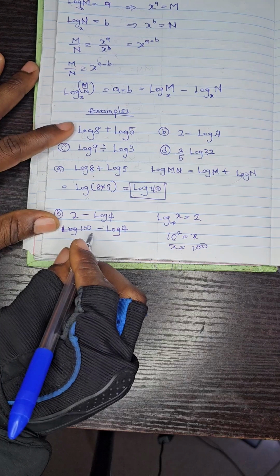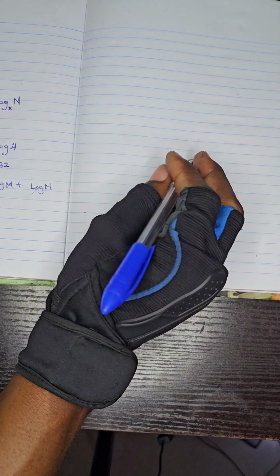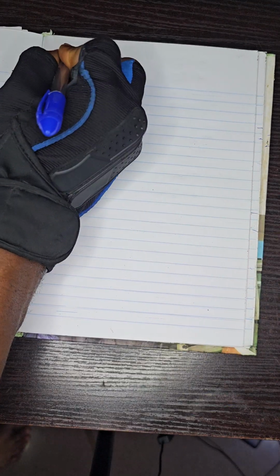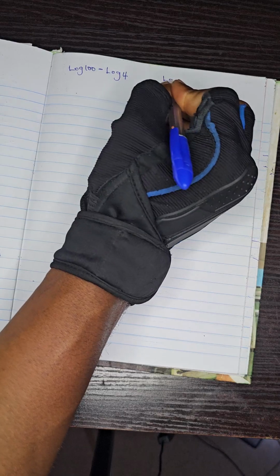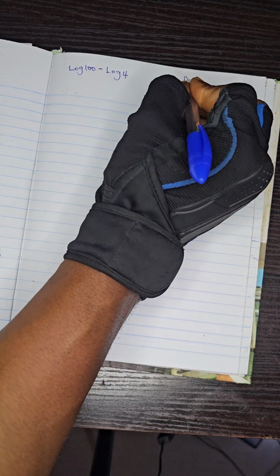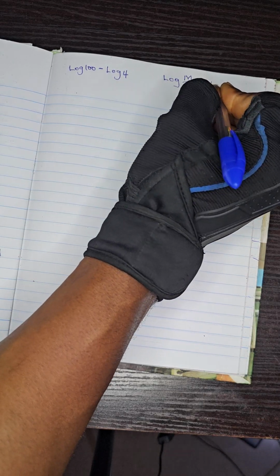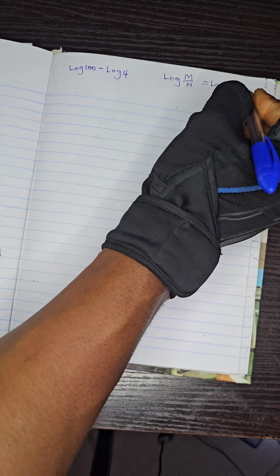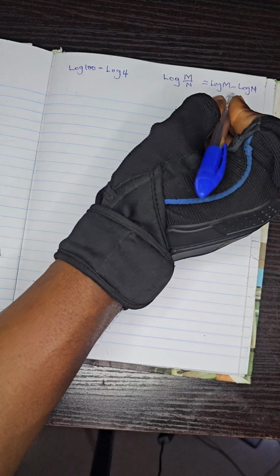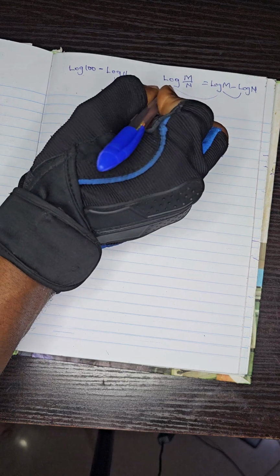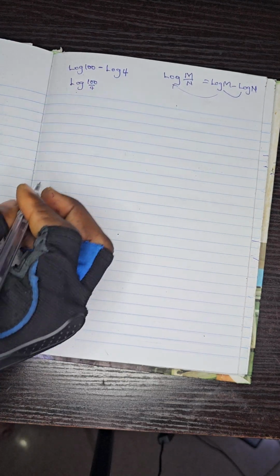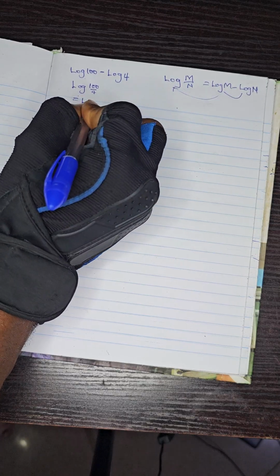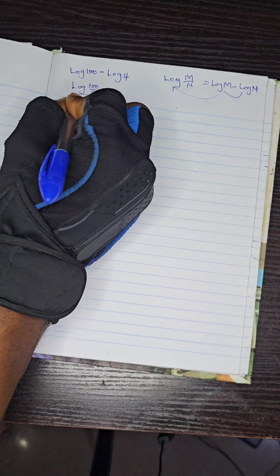So now we have our division rule to deal with. Let me bring it here. Log 100 minus log 4. This is negative, so according to this rule, we have the second rule, log m over n is equal to log m minus log n. So this one is already in this form, so we take it back to this form. So this is log 100 over 4, which is log 25. That's your answer.